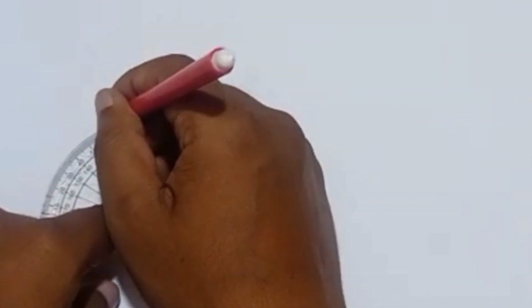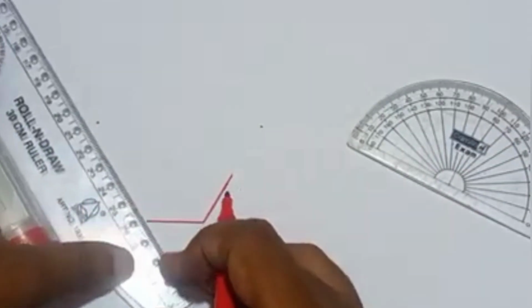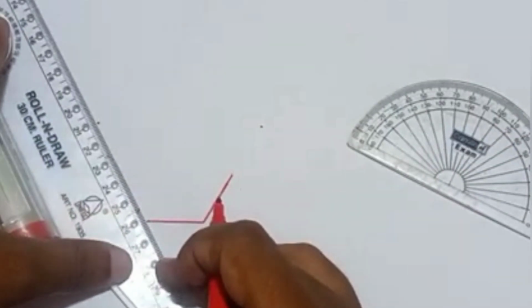Keep the protractor and mark again 60 degree. Again draw a line of length 25 mm passing through this angle point.